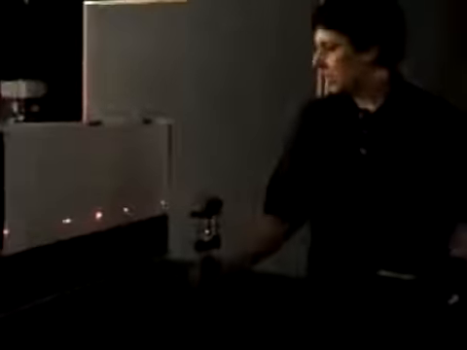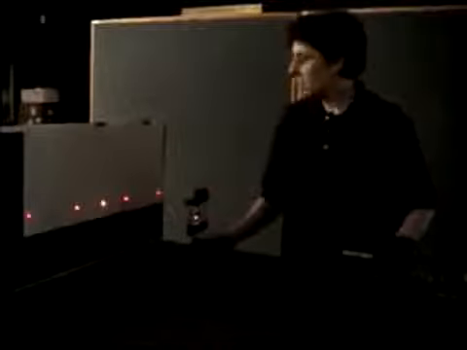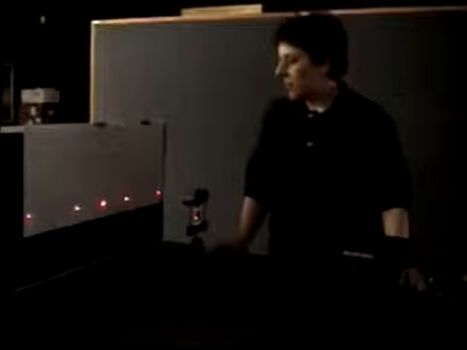Typically, when this lab is done, the screen is placed at quite a distance, so there's room to make measurements. I have it close here for the purposes of the videotaping. You can see this central order and 2 orders to either side. There are no more orders than that.